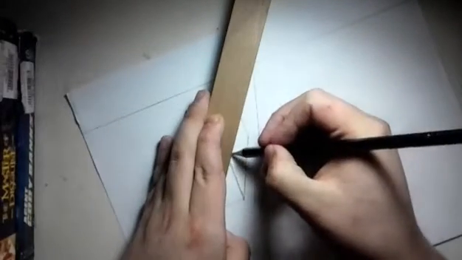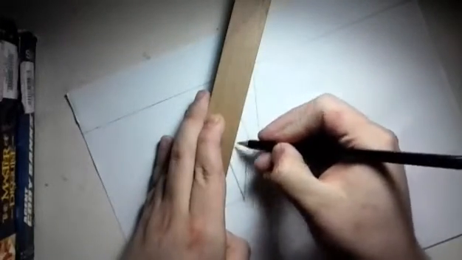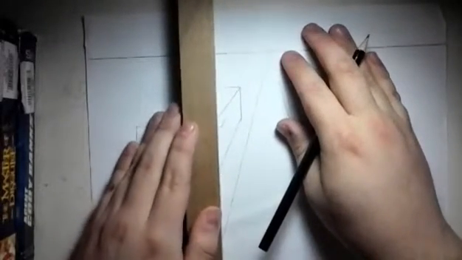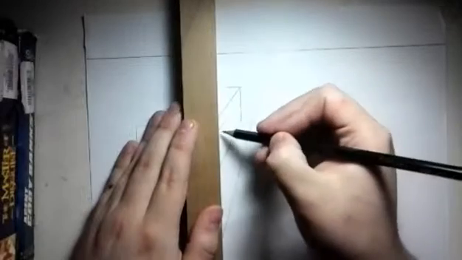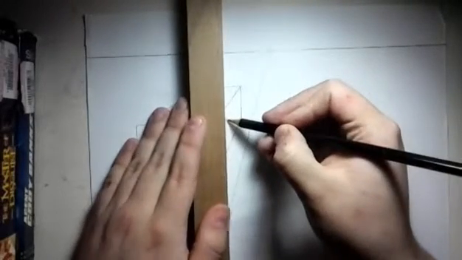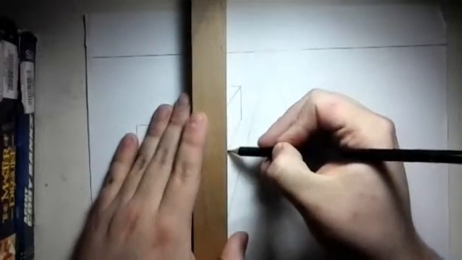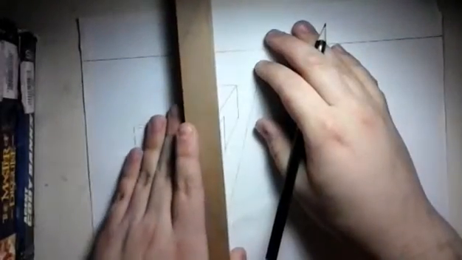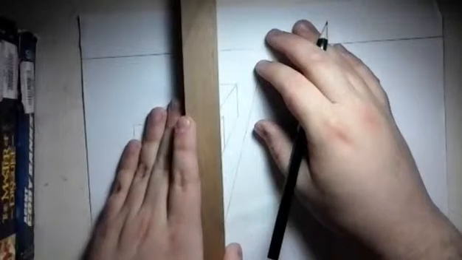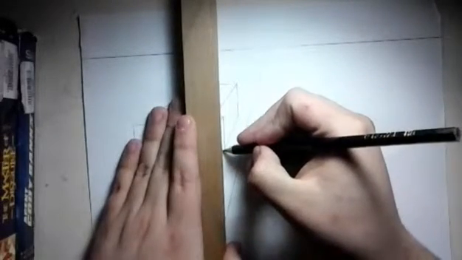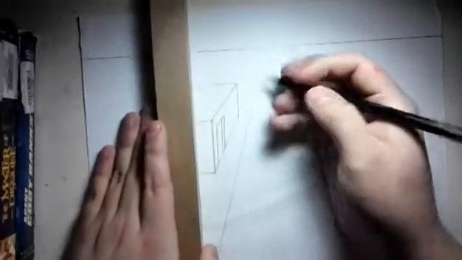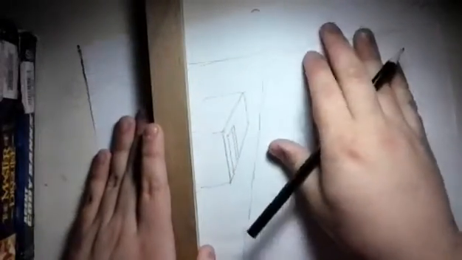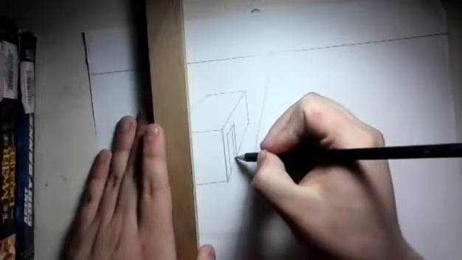I will just put that there, and that's the top of my door. Now, these lines will go straight down to the bottom of the building. That will be here. Right? There's your doorway. Now, we can't just have it look like that. It doesn't look 3D at all. So, there it is. There's your doorway. Now it looks 3D, right?